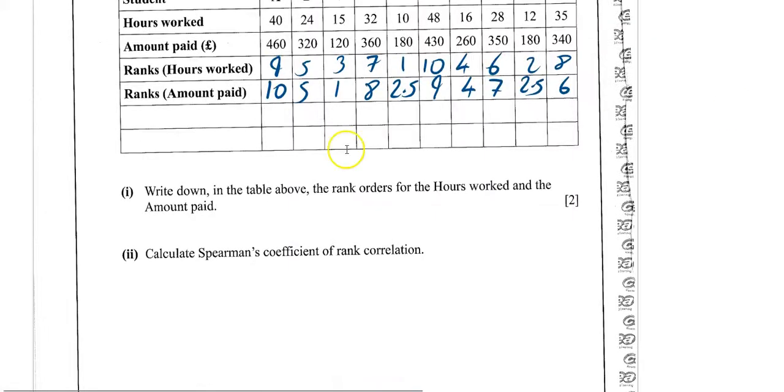We've got to find our d, and I like to just put in a d column and then a d squared, and I think that's really what they intend us to do. So this is the difference between them. So 9 minus 10 is minus 1. Square that, you'll get 1. 5 minus 5 is 0. Square that, you'll get 0. 3 minus 1 is 2. Square that, you'll get 4. 7 minus 8 is minus 1. Square that, you'll get 1.